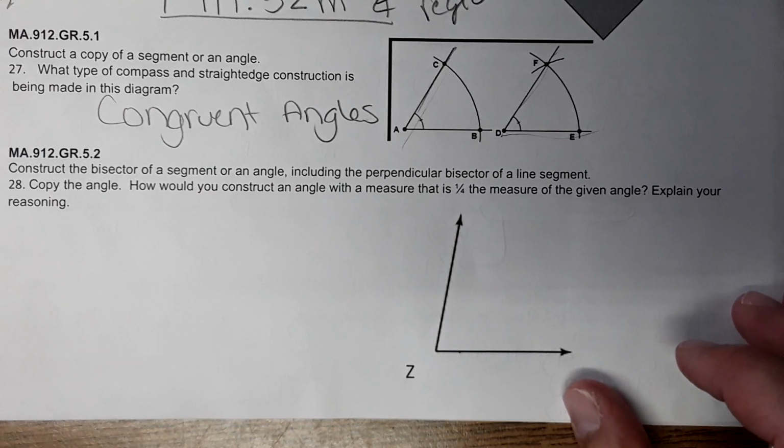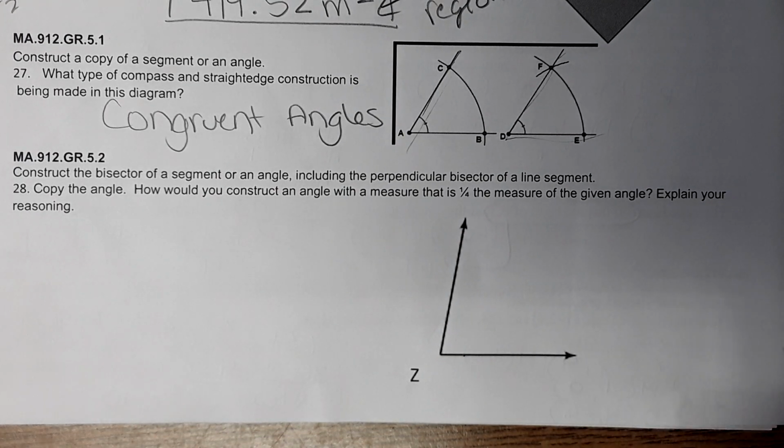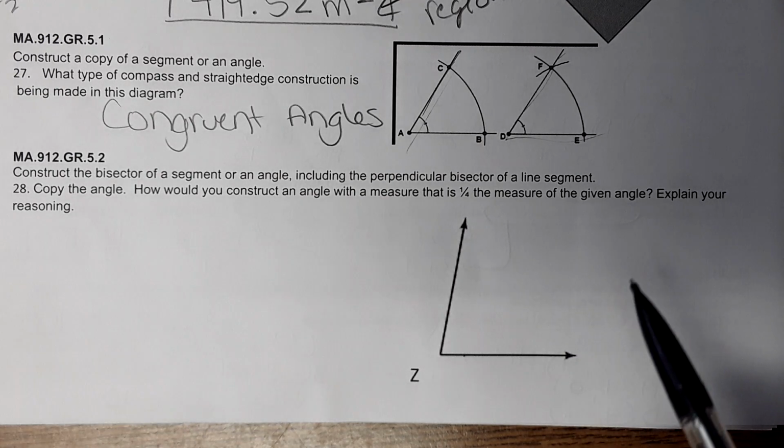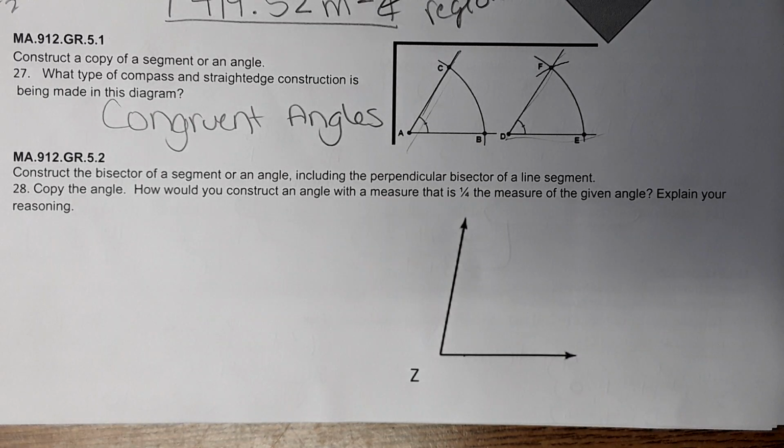Next, this one's from the quarterly assessment review too. Copy the angle. How would you construct an angle that has a measure of 1/4 the measure of the given angle? Explain your reasoning.